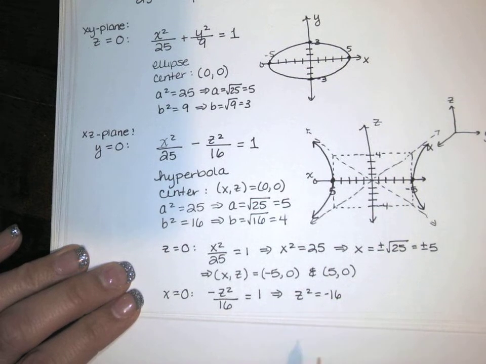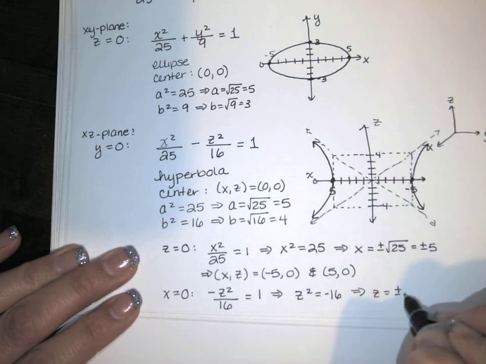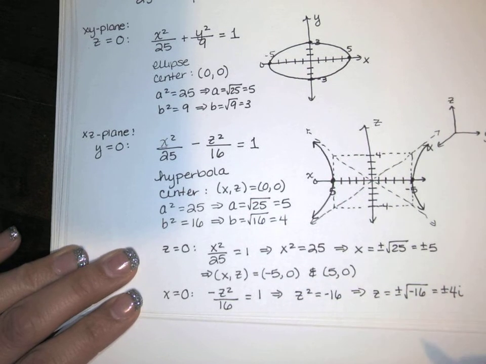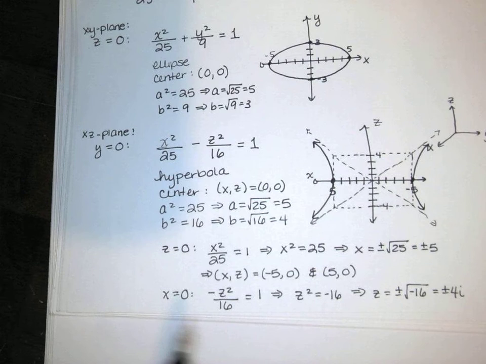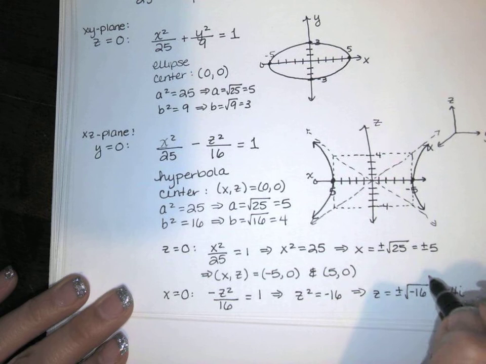Well, not in this class, it's not going to happen. If I take the square root of both sides, I get z equals plus or minus the square root of negative 16, which is plus or minus 4i. And although we love complex numbers and it's very interesting, we're not interested in those complex numbers in this class. So this never happens in the real number system.